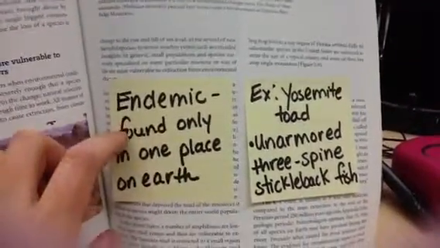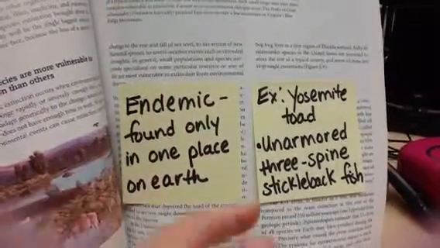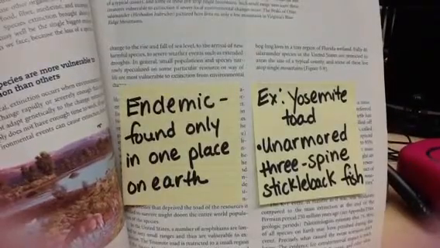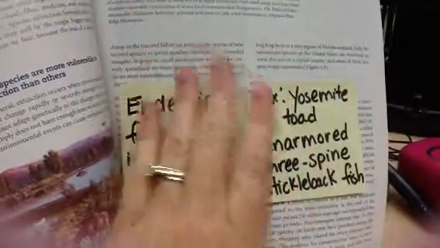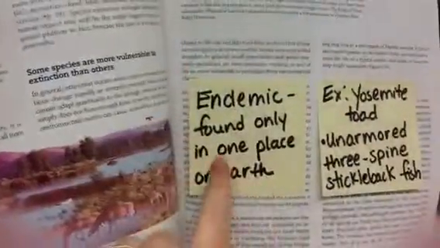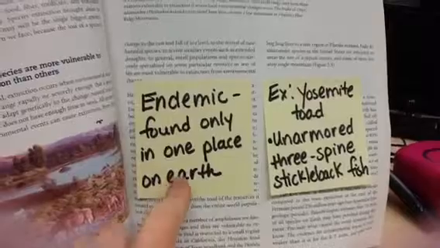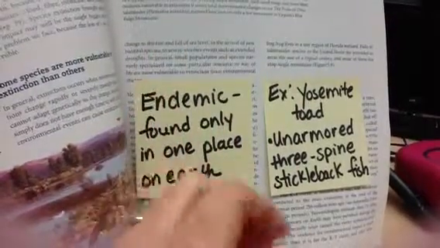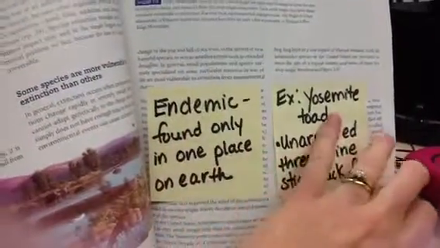The example in the book is the Yosemite toad. It's only found in the Sierra Nevada mountains. An example out here in Santa Clarita is the unarmored three-spined stickleback fish. It's only found in our river, the Santa Clara River, and that's all. Going back to endemic. Endemic species are more vulnerable to extinction because if that habitat is altered, there's no other place for this species to live, and so it dies out more quickly.